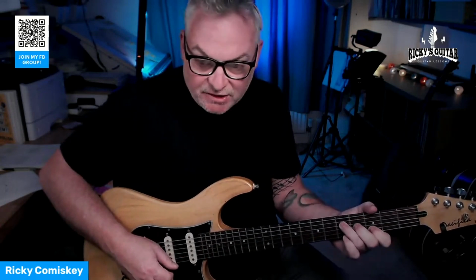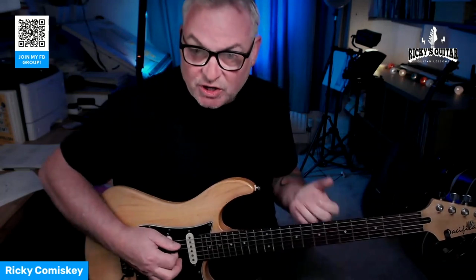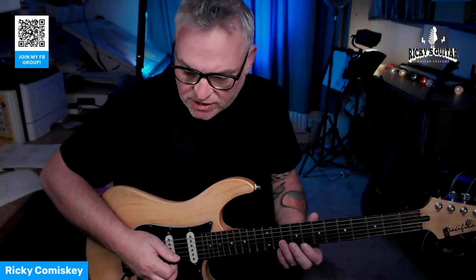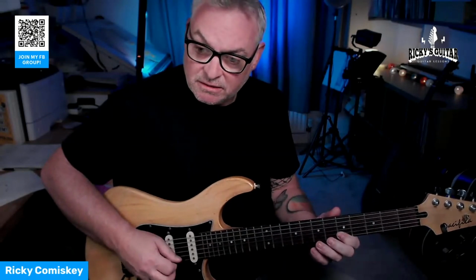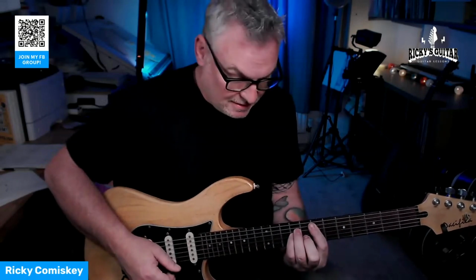So you see these little fragments, these little chunks here. What they're going to do is they're going to help you to outline chords and help you to bridge from pentatonic to pentatonic. Let's have a look at this one. There's a little E minor. So there's an E minor 7. There's an E minor.